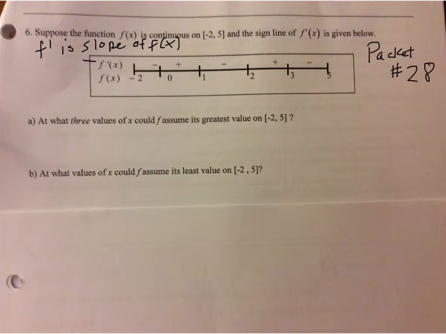Okay, we have a sine line given to us, or half of a sine line given to us. And we know that this function f of x is continuous on the closed interval -2 to 5. Now, the fact that that's a closed interval is important during this problem versus an open interval. Okay, and the sine line is given to us below.